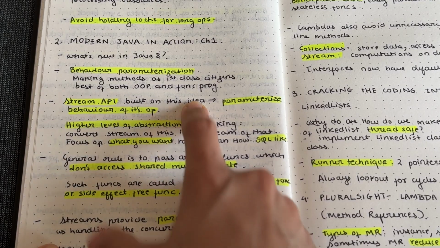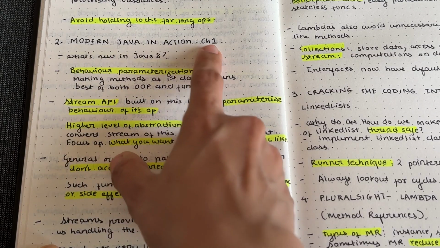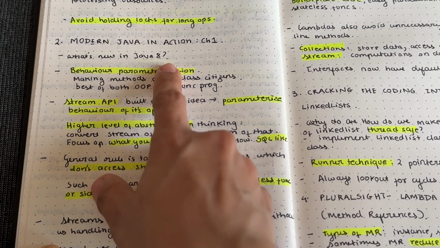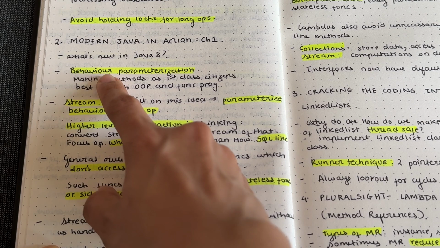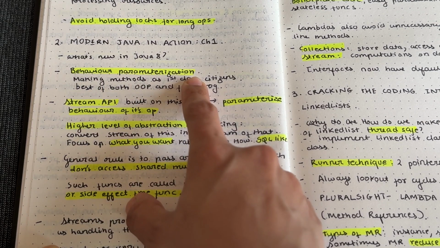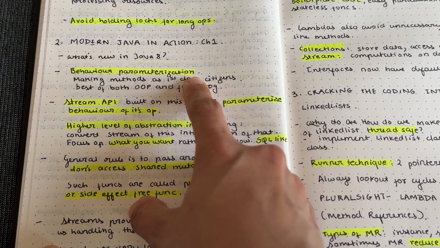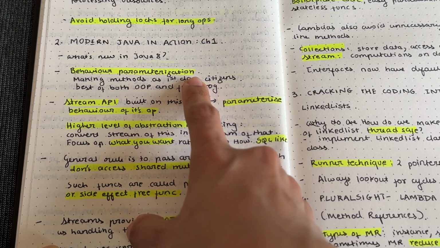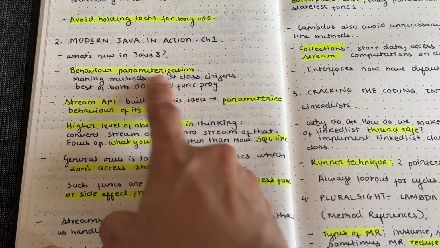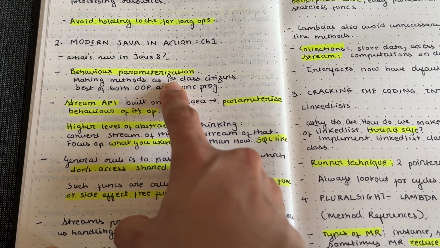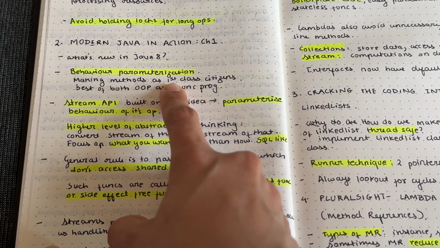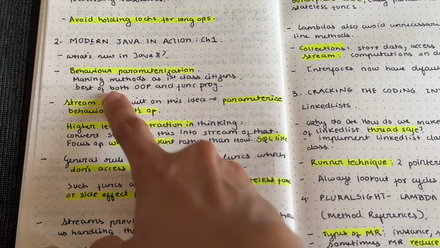Second book which I read was Modern Java in Action, Chapter 1. What's new in Java? First is behavior parameterization. First, we used to pass only values in our code. Now, it is possible to pass behavior as well. What do you mean by behavior? We can pass code, we can pass methods as a parameter to other methods.